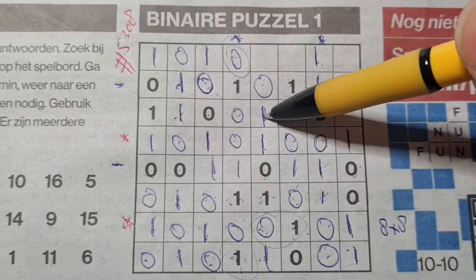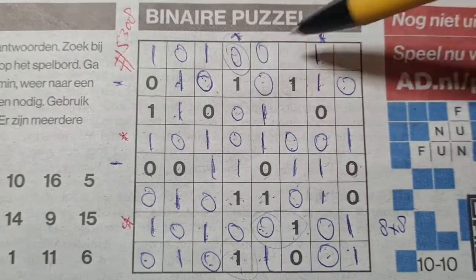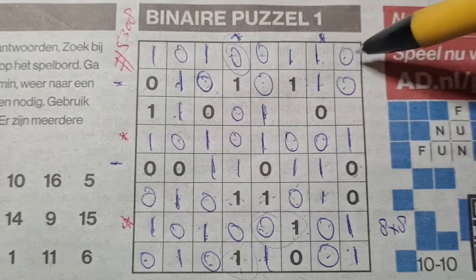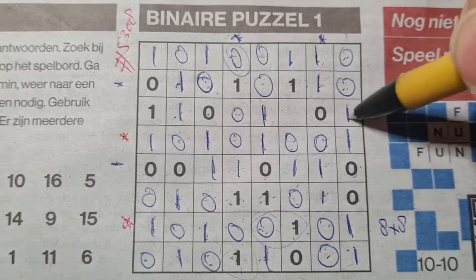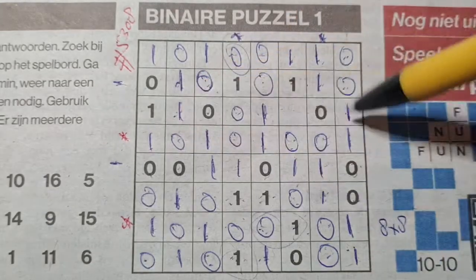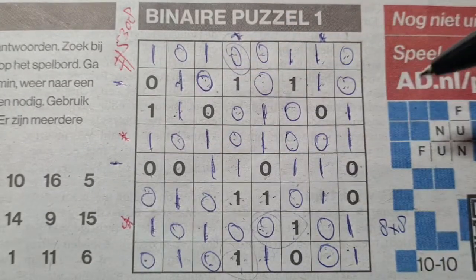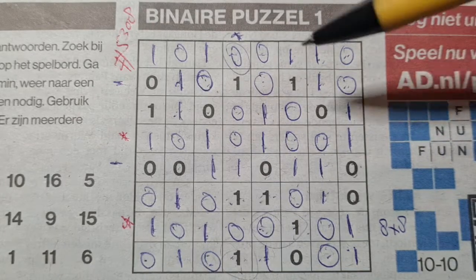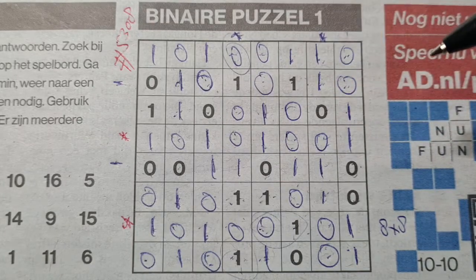1, 2, 3, 4 1s, so the rest are 0s. Double 0, here 1, there 1. Double 1, here no, there no. Double 0, here 1, there 1. 4 ones we have here, so the rest are 0s. Finished in 5 minutes. A lot of comparing. I believe 3 times comparing, but we solved it again, and I like this one.